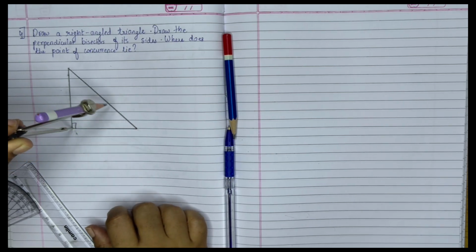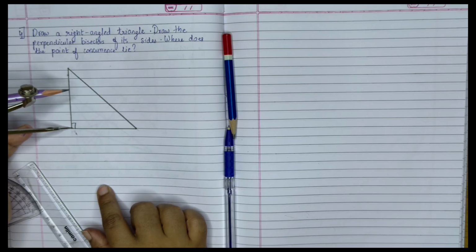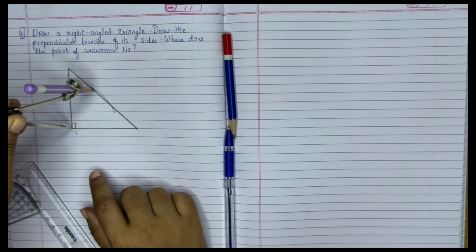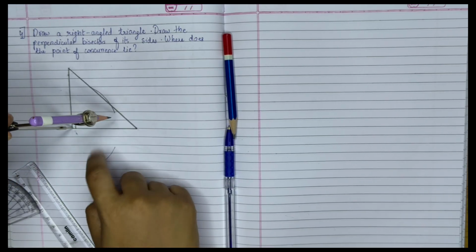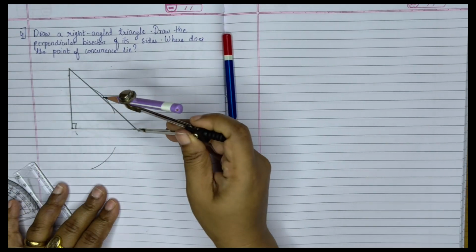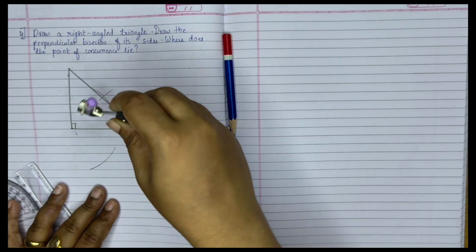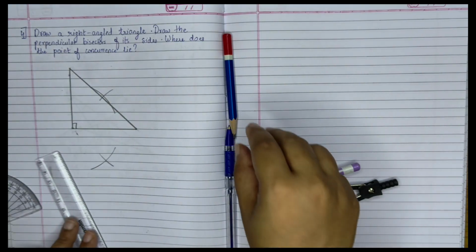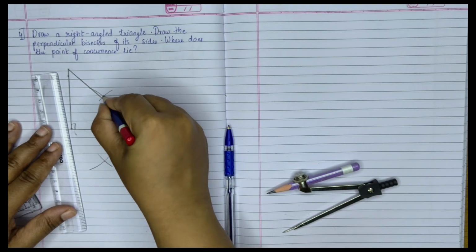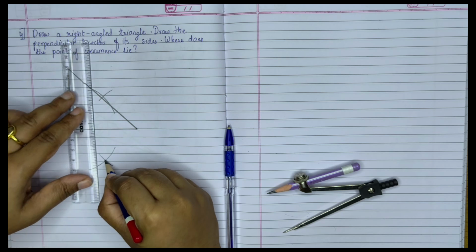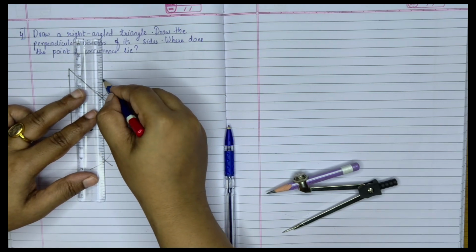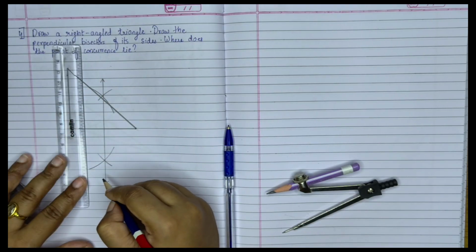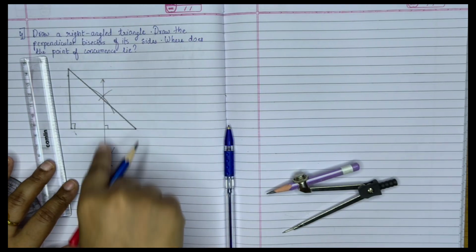See here, it is more than half, and then make arcs on both the sides. Suppose here and here, means on both the sides of the line, opposite sides. Same way, keep it on the other side, here and here. So this is one bisector that we have made. Then you join it. So this is the perpendicular bisector to this line.